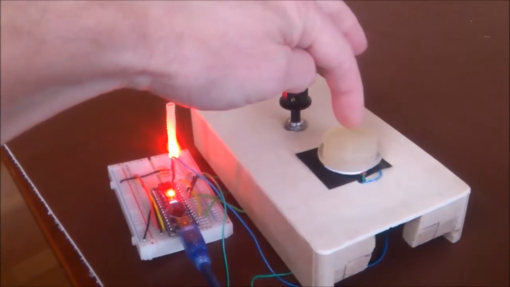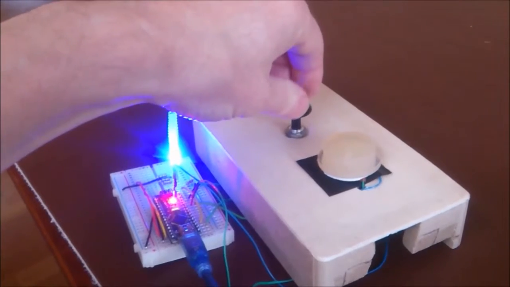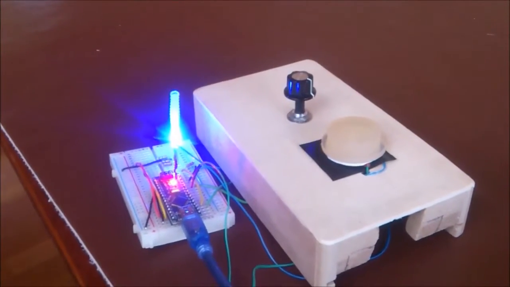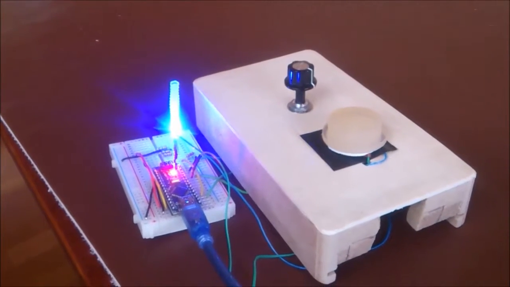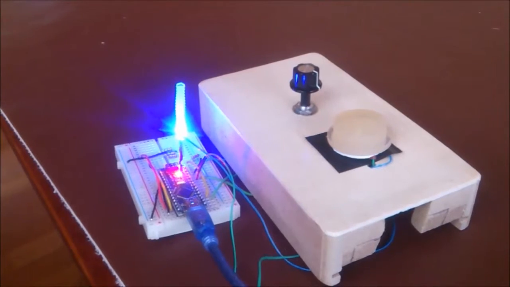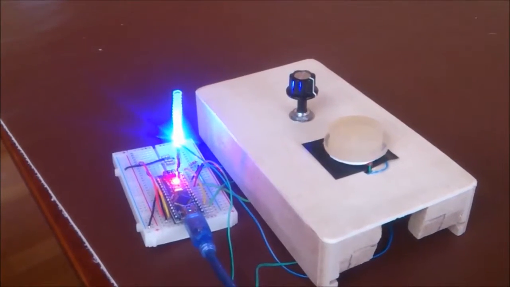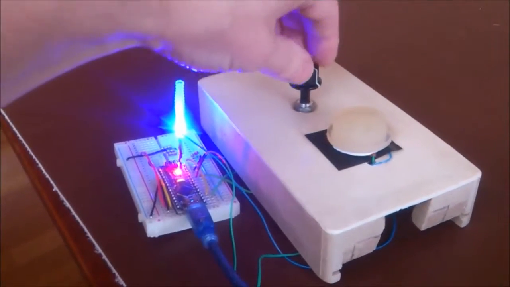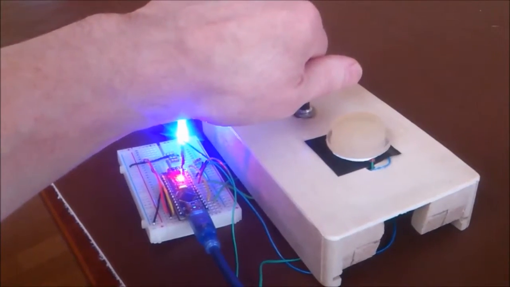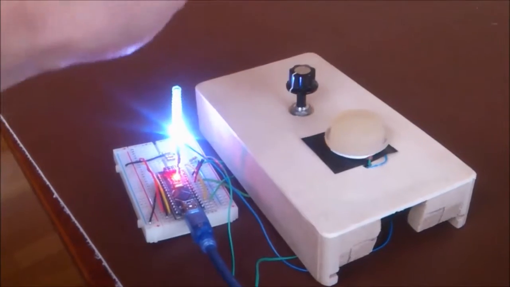Let's go to RGB, let's go to grain duration. Quite nice. Oh, cool.